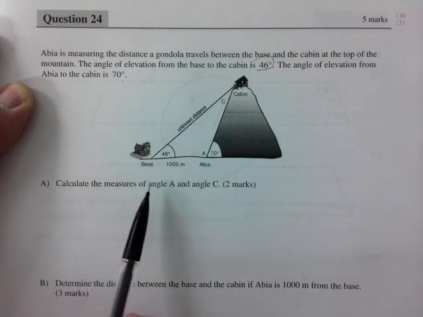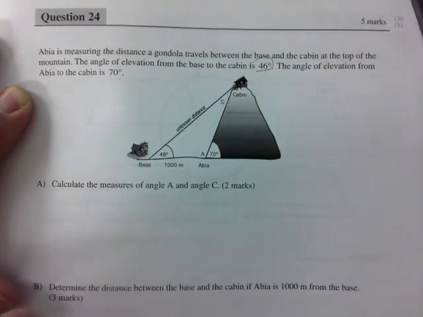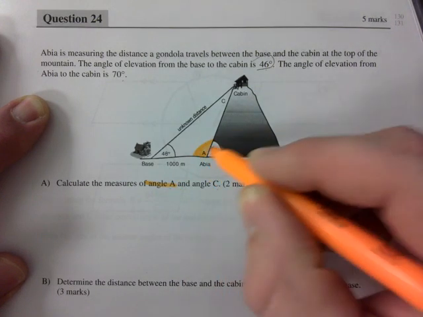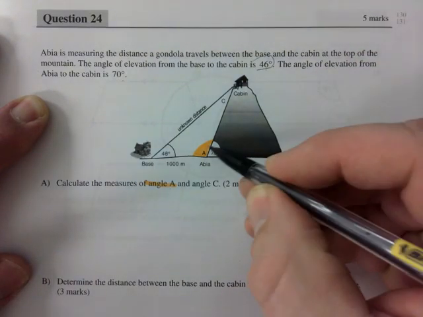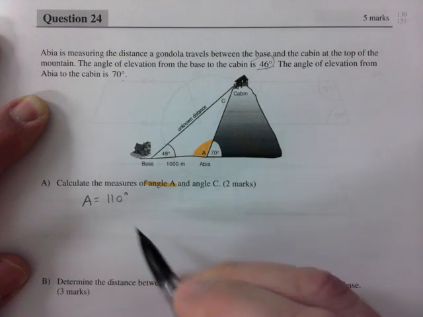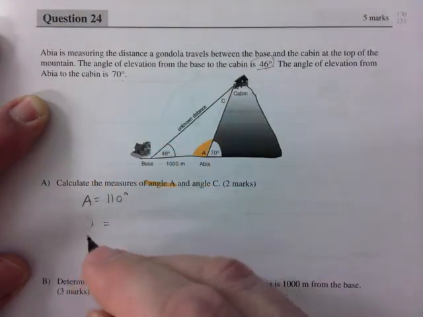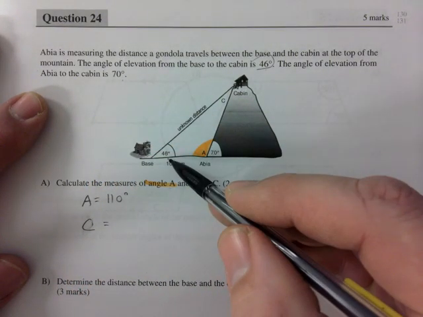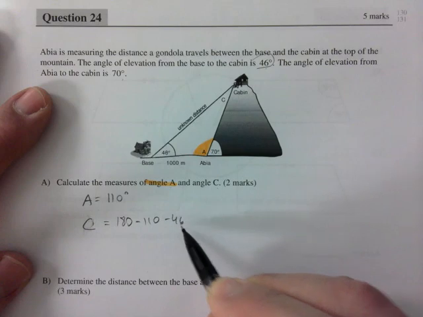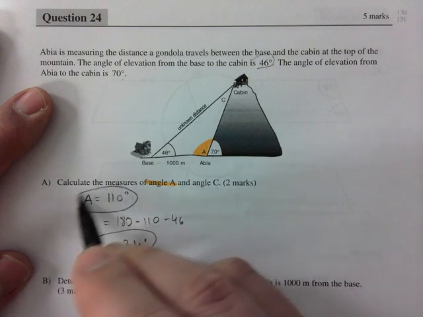Calculate the measures of angle A and angle C. So they want, let's use different colors, angle A is this one right here. What do you think of when you see that? Supplementary, hopefully, right? A and 70 add up to 180. So angle A is 110 degrees. And angle C is the next one they want. So we'll go 180 minus 110 minus 46. It's 24 degrees. Okay, so these are my two answers here.